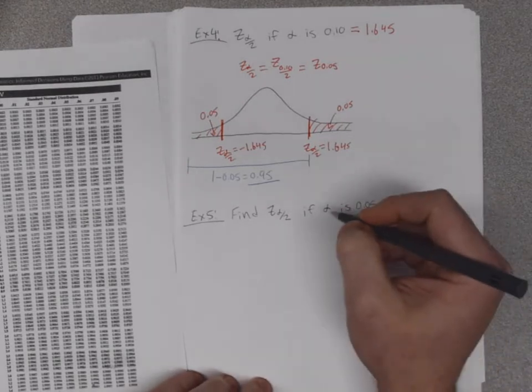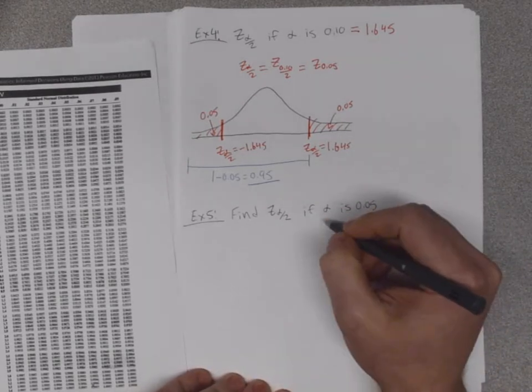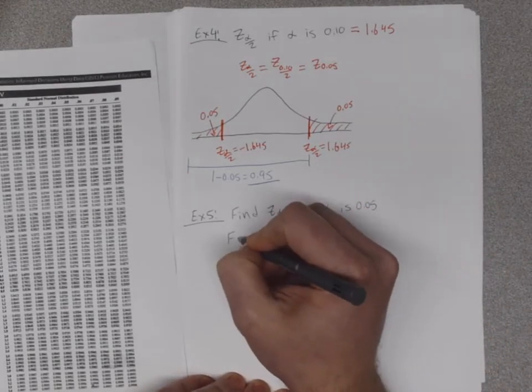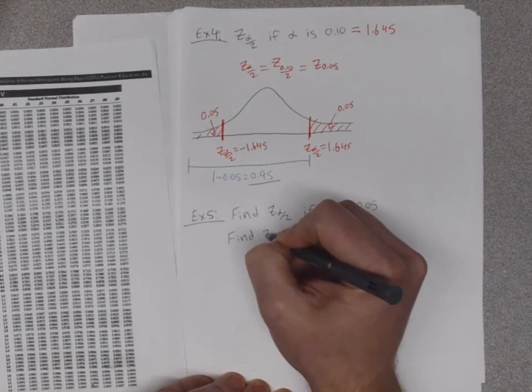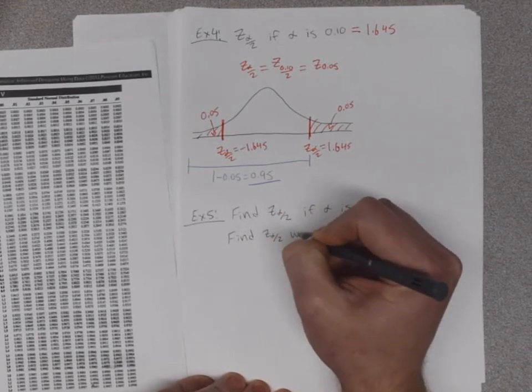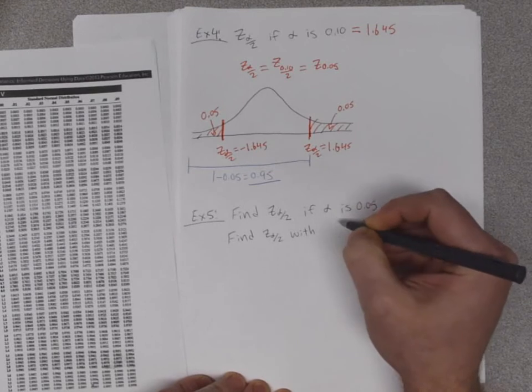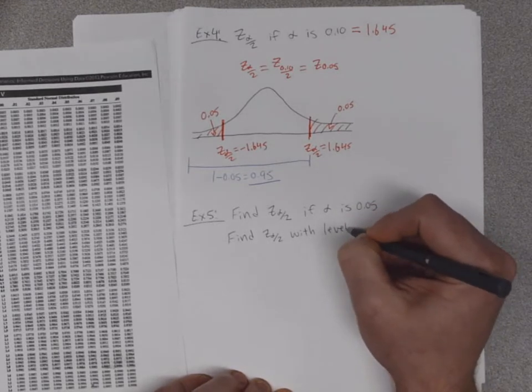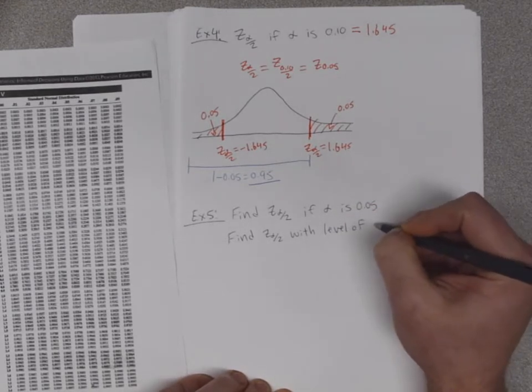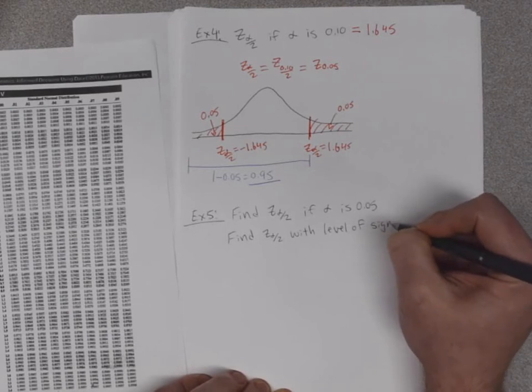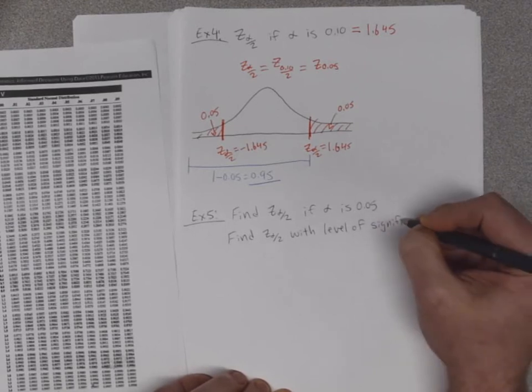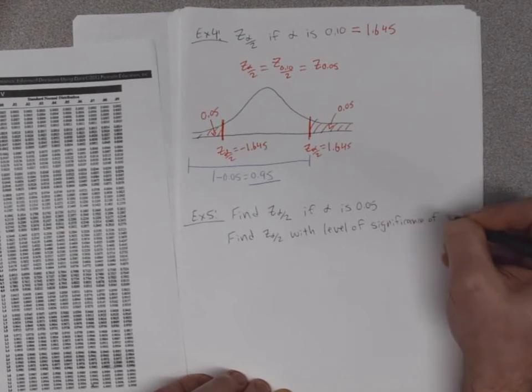You may also hear, instead of it written like this, you may see find z alpha over 2 with a level of significance of alpha equal 0.05.